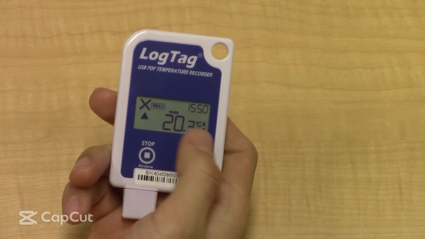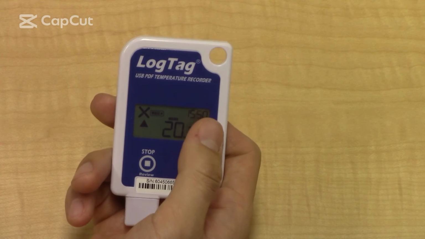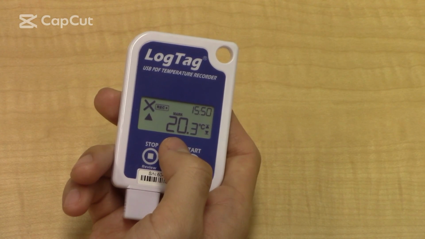If we press start, that's how we get back to normal. So you can see our current time is 3:50, current temperature is 20.3.